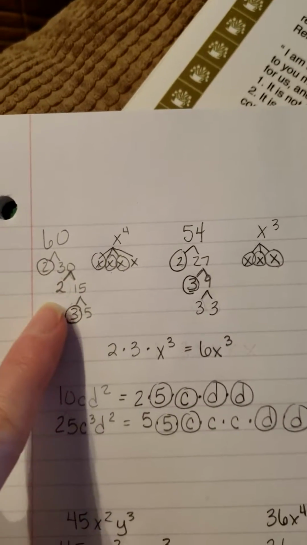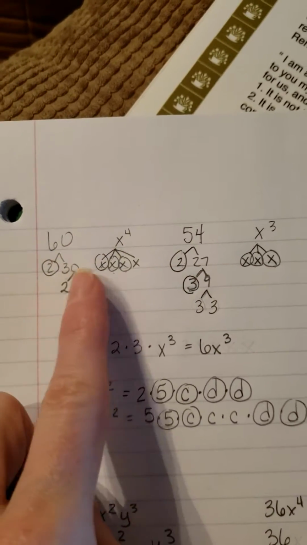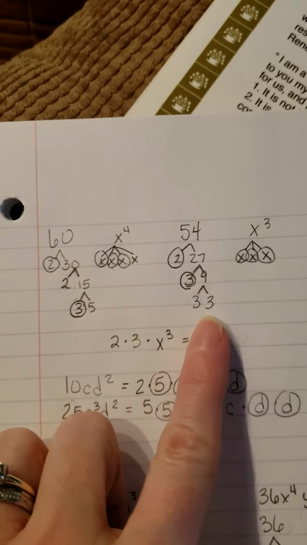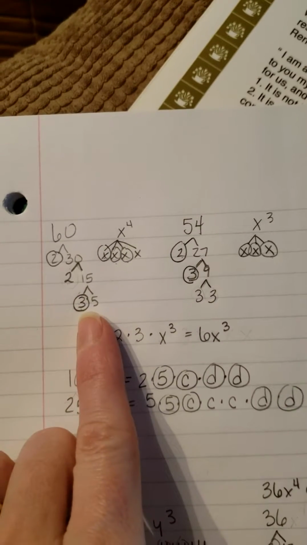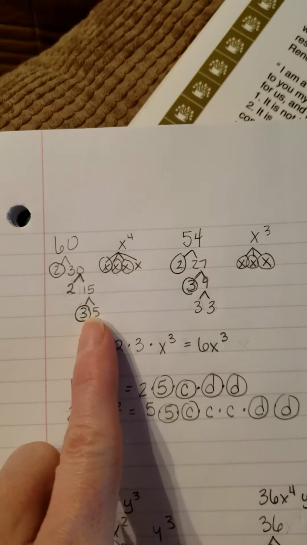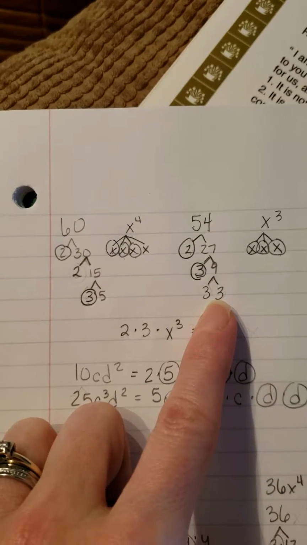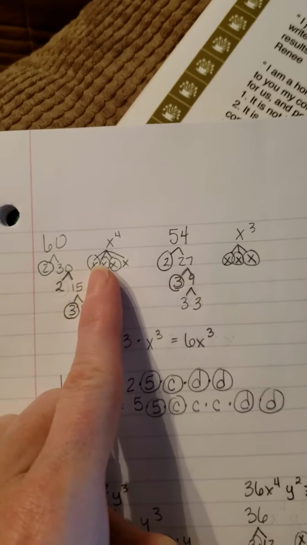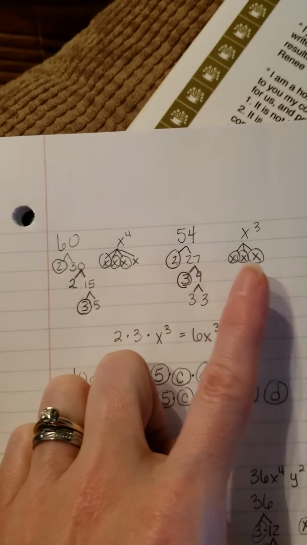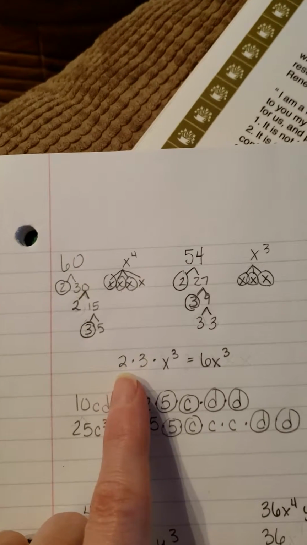So here we have 2 2's, but over here we only have 1. So we just circle the 1, 2 in each. Here we have 3 3's, but here we only have 1. So we circle the 1 here and 1 over there. Here we have a 5, and we don't have any 5's over here, so we can't use that. Okay? Here we have 4 x's, but we only have 3 over here, so we're just going to circle 3 here and 3 there. Then we're going to write down once everything that we have in common.